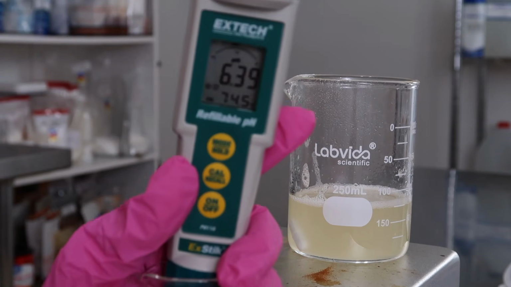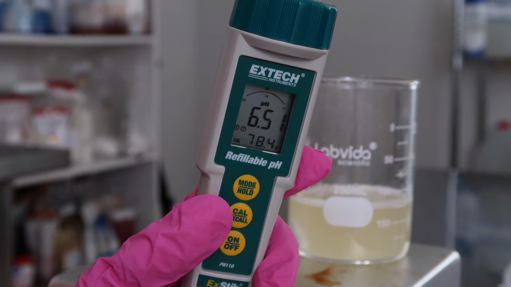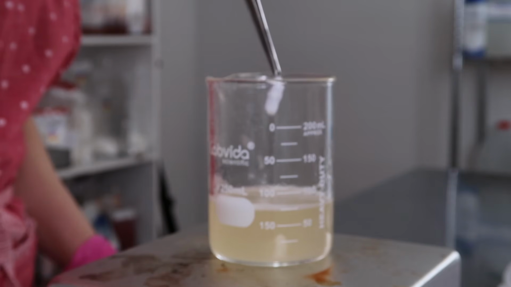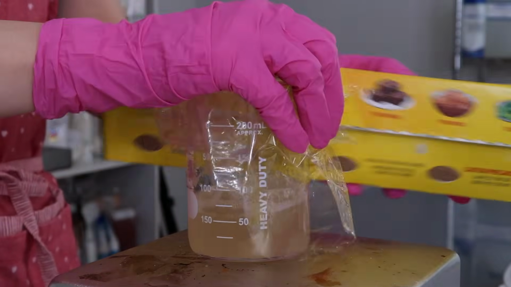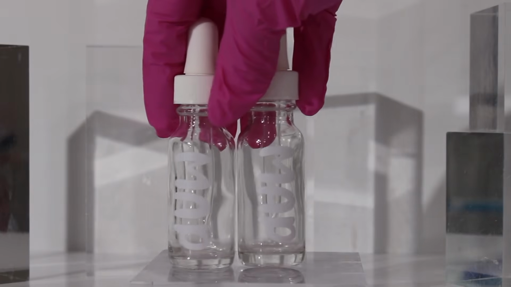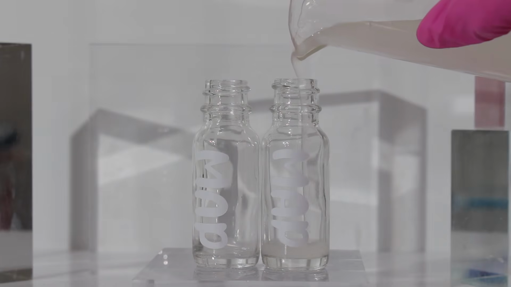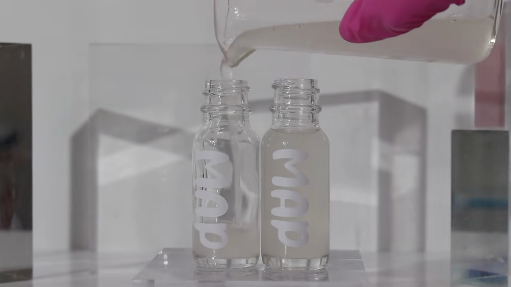And the final pH of this product today was 6.5. I say today because sometimes your product's pH can drift. So I always recommend taking the pH again the next day, maybe even a week after or a month after, just to make sure it stays the same. So I removed the magnetic bean and I covered it and I let it sit overnight. I kind of just like letting my products sit overnight a lot of times before I bottle them up, just to let them settle.